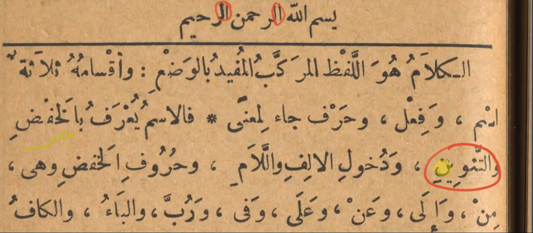That's the name of it. And now we're covering this دخول الألف واللام, receiving the alif, this A, and the lam. The lam is the name for the letter L, and the alif is the name for the letter A. So this A is alif, and this L is a lam.